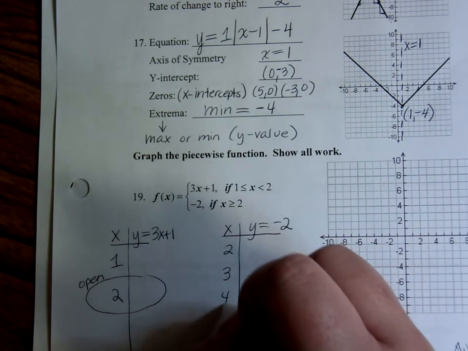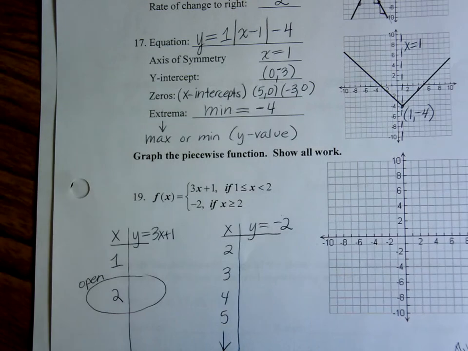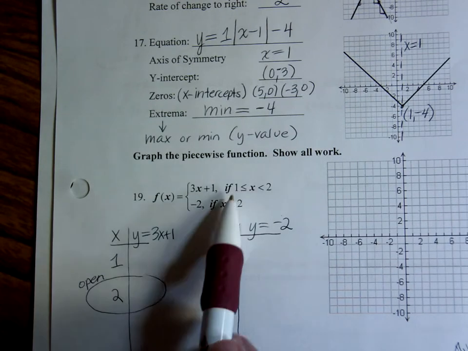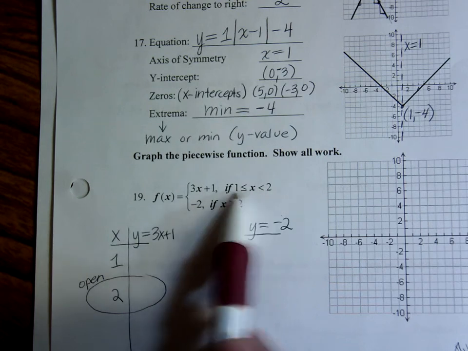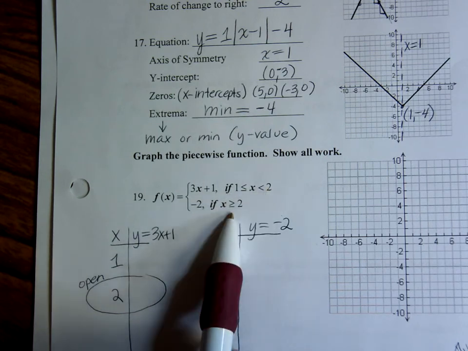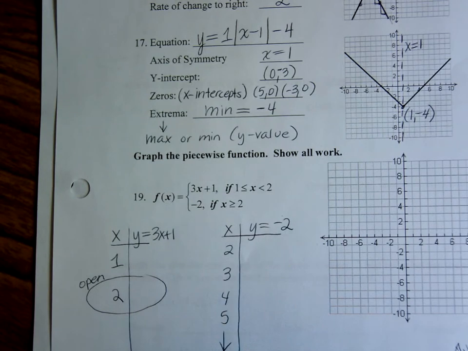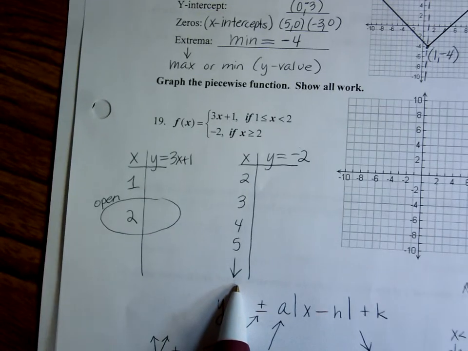Keeps going. This one doesn't keep going in any one direction because you have x is between 2 numbers, so it's got a boundary on both sides. It's like it has a wall on both sides. This one only has a wall on one side, so it keeps going on the other side. So that's why I put an arrow there.